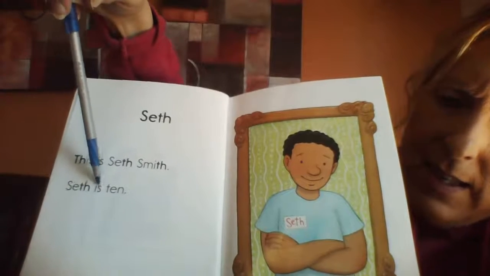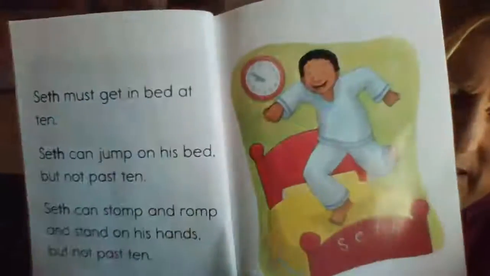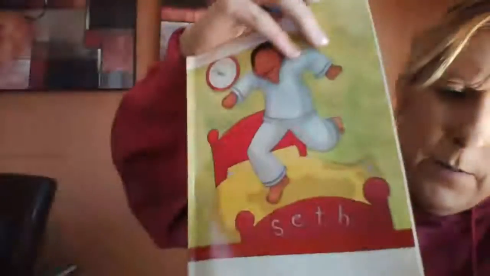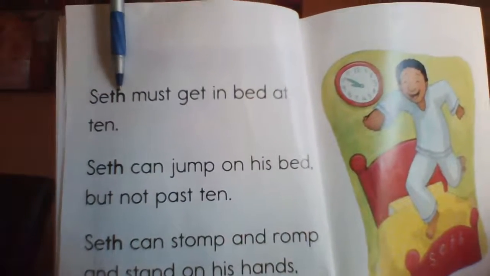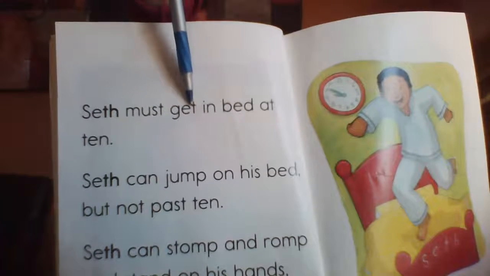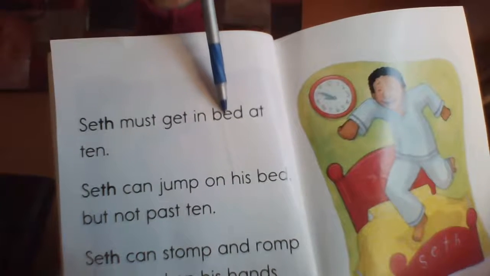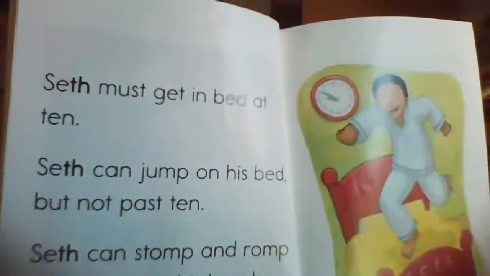Seth is 10. Wow. 10 years old, is that like a third or a fourth grader? Something like that. Look at him jumping on the bed. It's the same as the front of our book, isn't it? So it says, Seth must get in bed at 10. Wow, 10 o'clock's pretty late, you guys. That's what time he goes to bed.